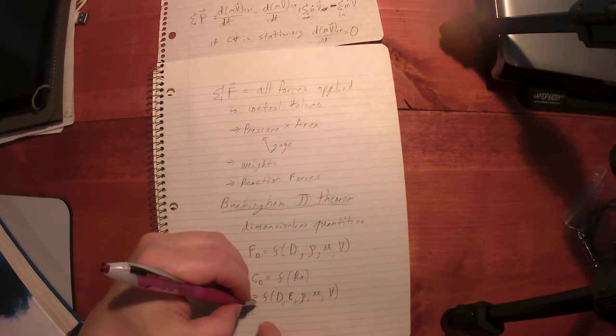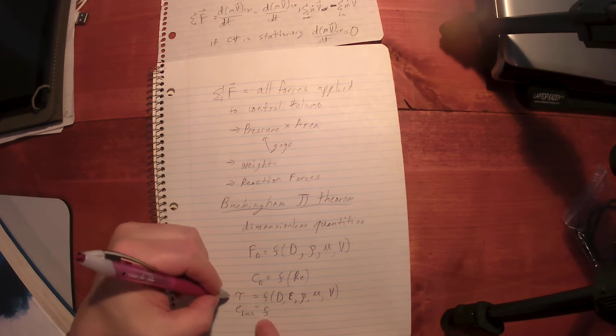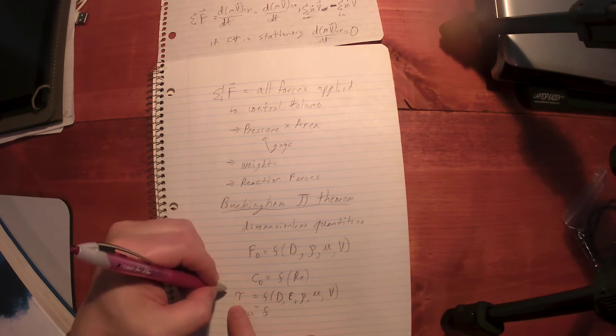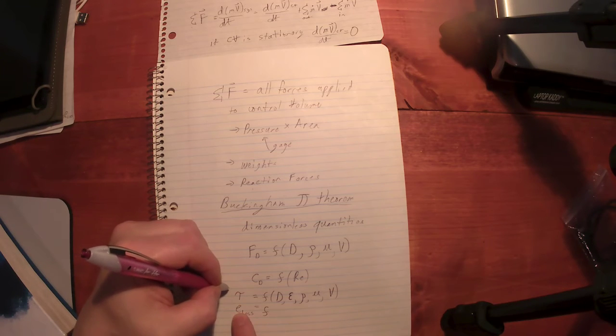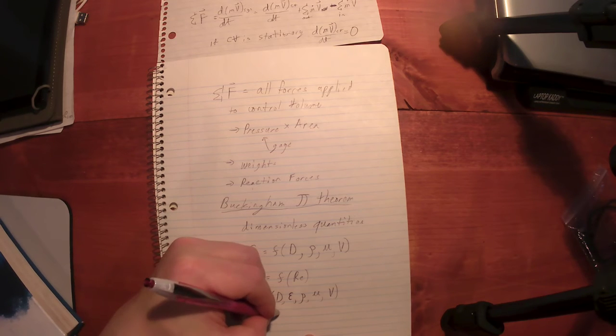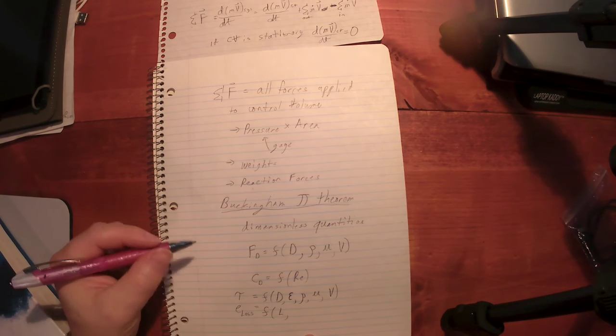Well, the energy loss is a function of the shear stress on the pipe, so it's also going to be a function of all of these terms. But the energy loss is also a function of one more term, the length of pipe.